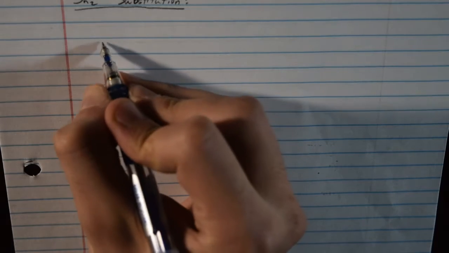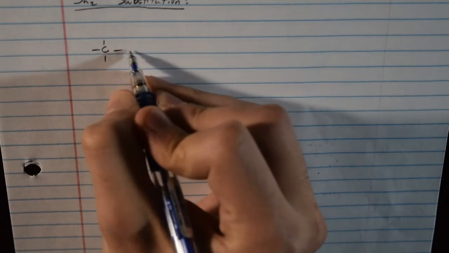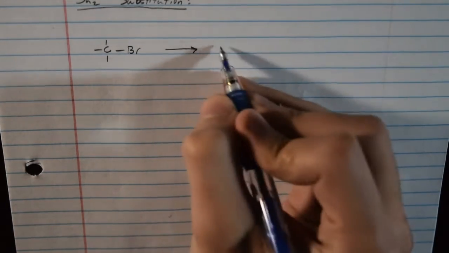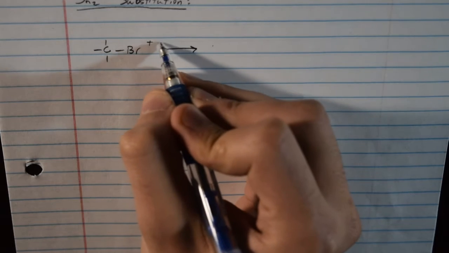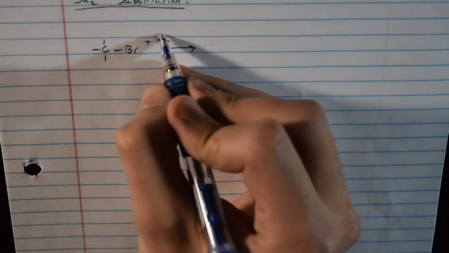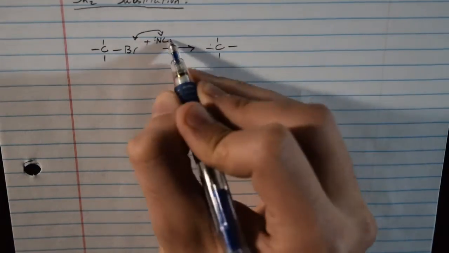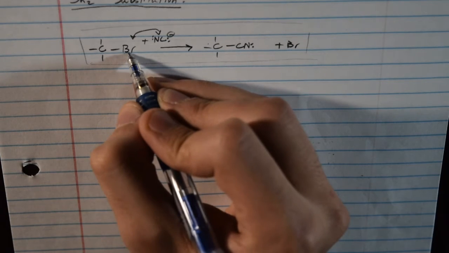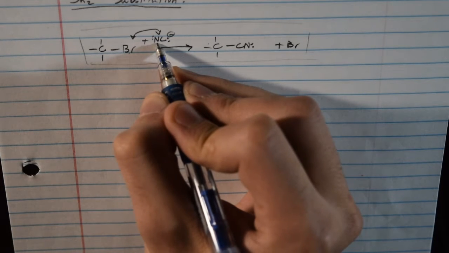So, as the name implies in English, we're pretty much gonna substitute one thing with another thing. So, if we have, let's say, Br, we're gonna substitute it with, and then plus, let's say, NC. We're just switching these two. This is what the reaction is all about. We're just substituting the halide with a nucleophile.